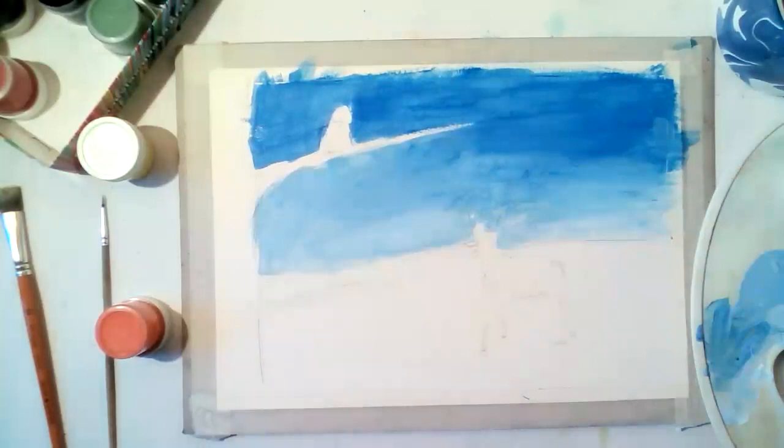I let it dry, and if there is something I want to correct with a second layer, it goes very easily. And as I told you, when you're not sure about something, start with something else and you will get the feeling. So I did the sky now.